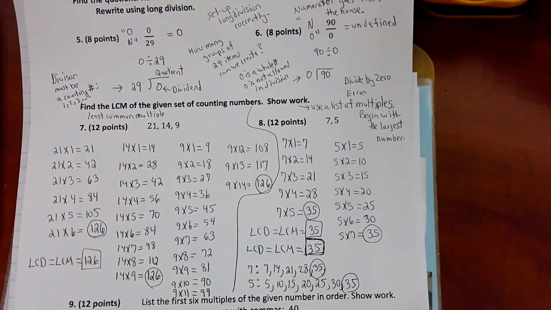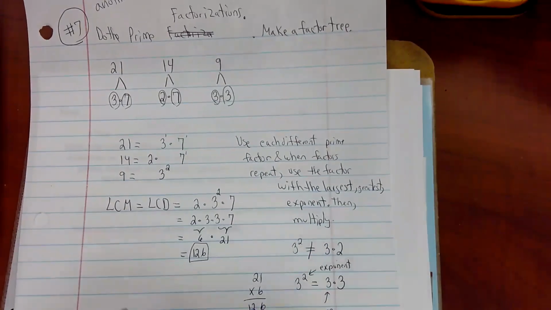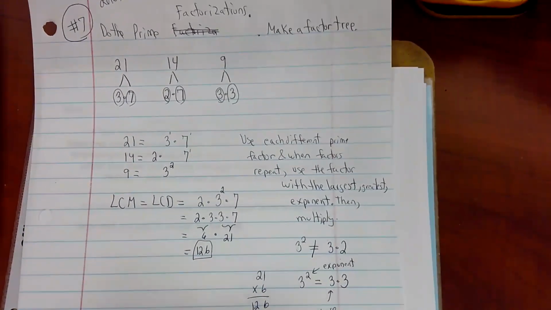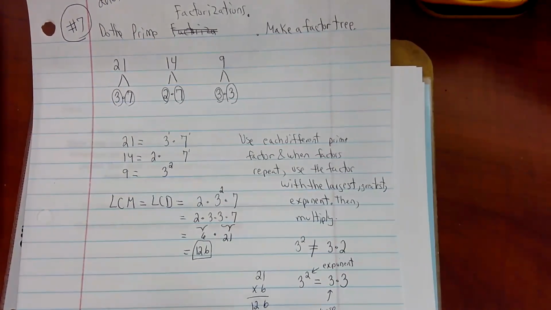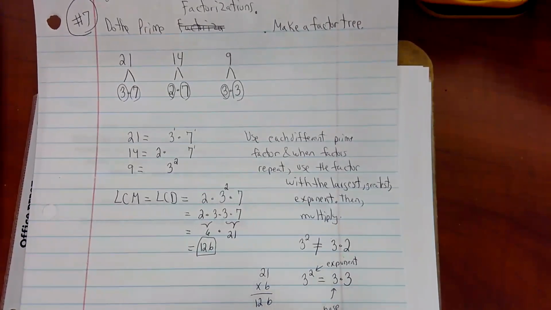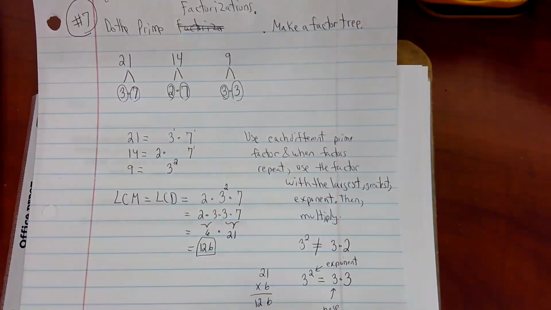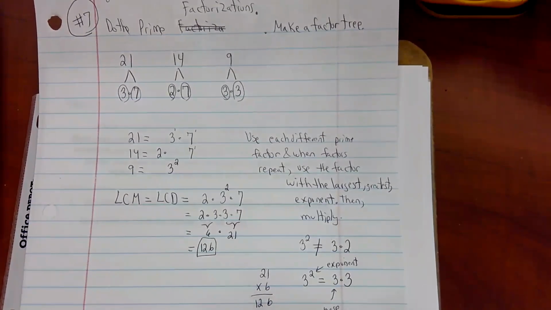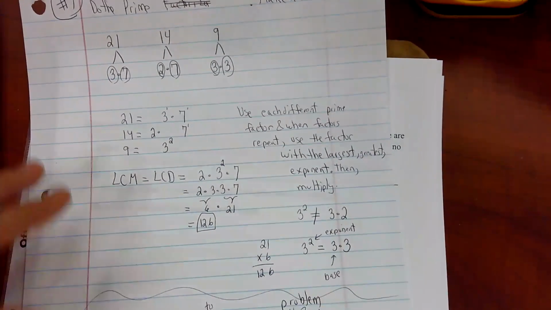And then on this one, if you do the other method, there's not much to show for the LCM, for problem number 8.